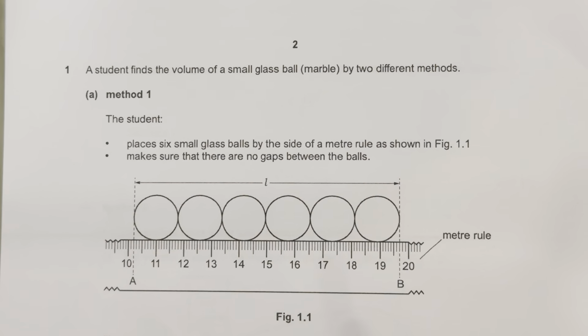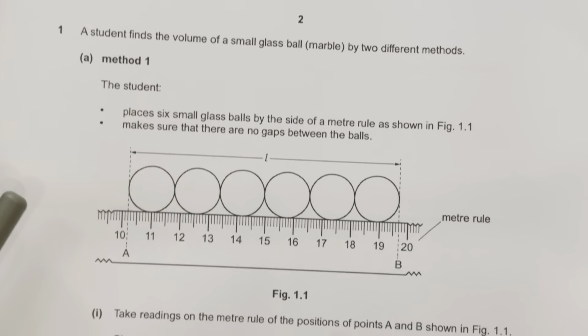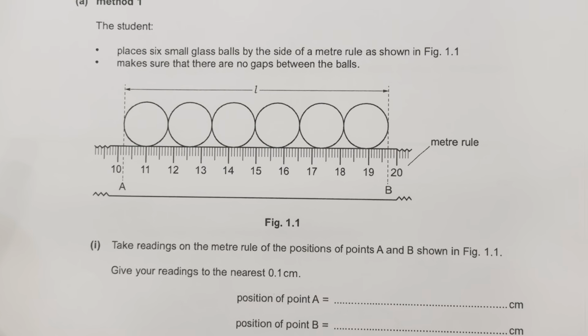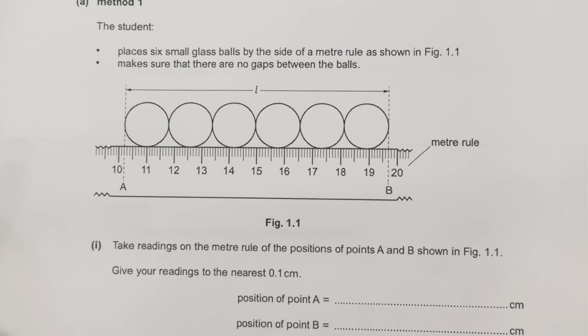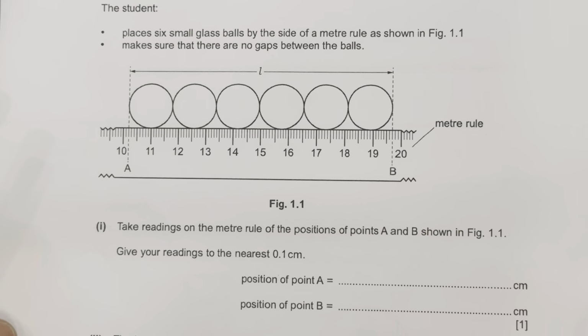There is a point A indicated and a point B indicated, and a meter rule is used. First, take readings on the meter rule of the position of points A and B as shown in figure 1.1. Give your reading to the nearest 0.1 centimeter.